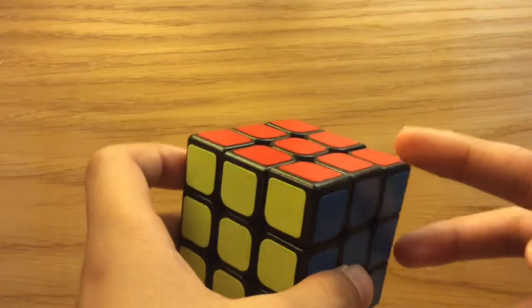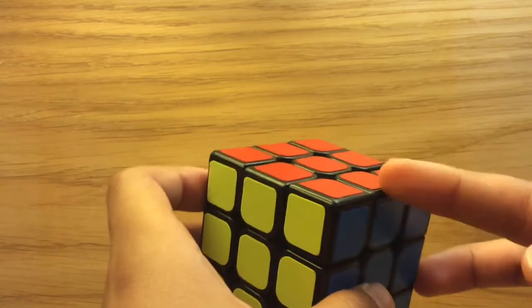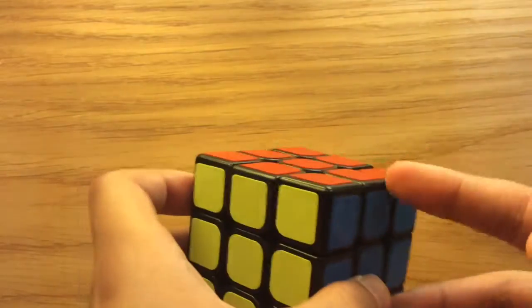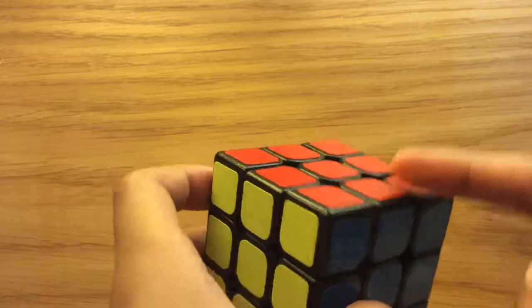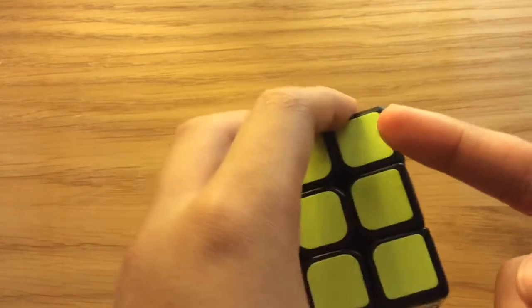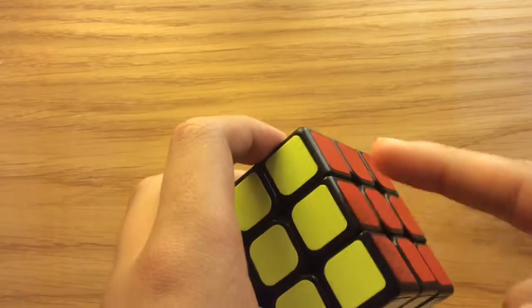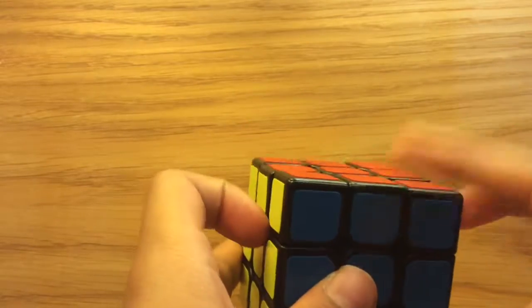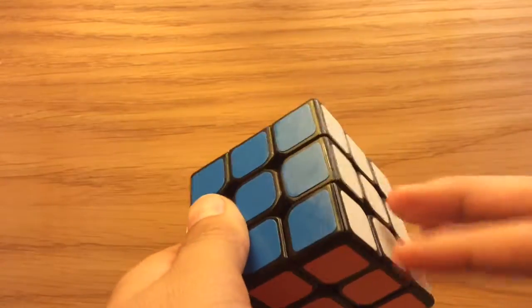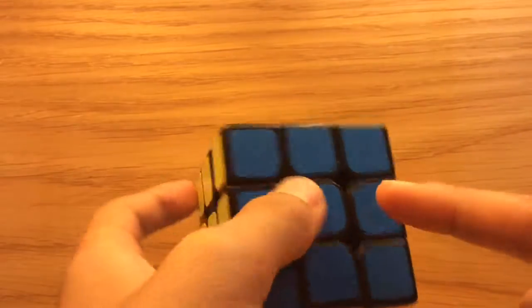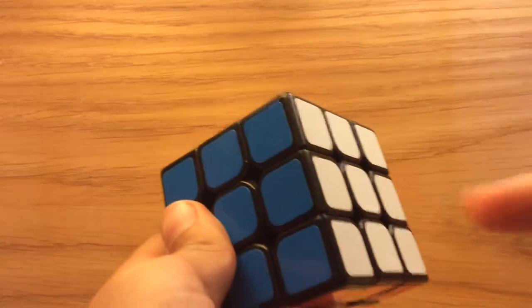Next, we'll learn about edge pieces. Edge pieces are the pieces on the cube that have 2 colors on them, and they are in the middle of every edge, like this. There are 12 of these edge pieces all around the cube, and edge pieces go between 2 center pieces.